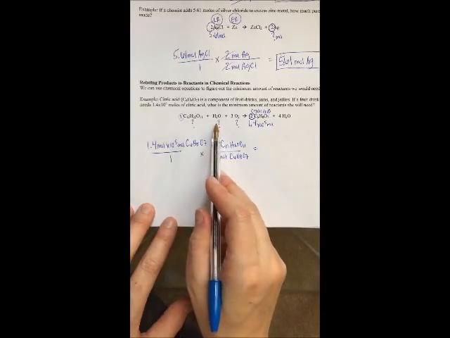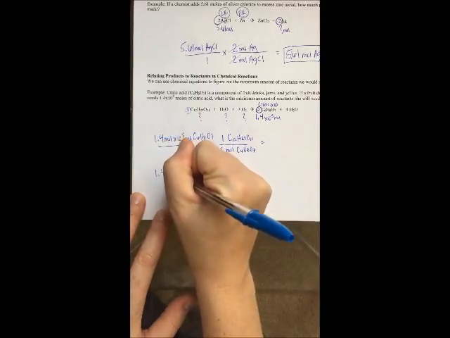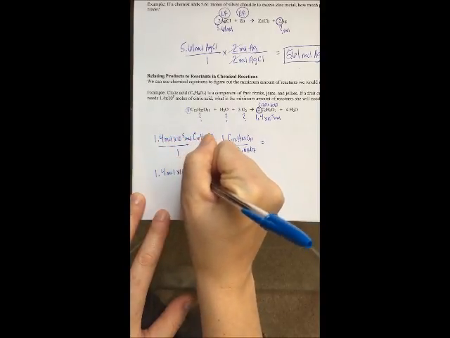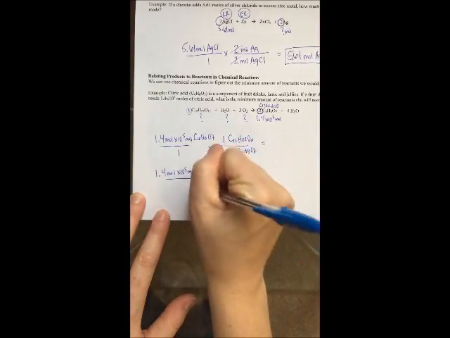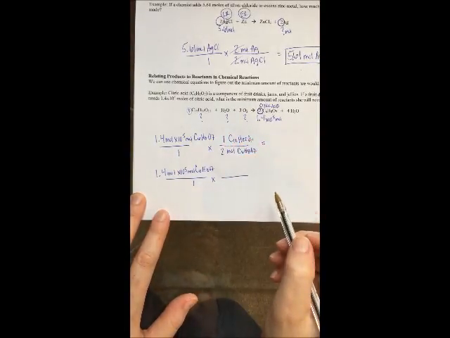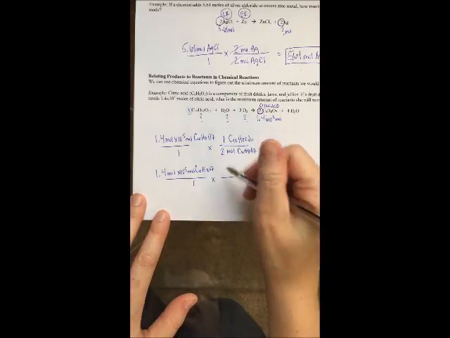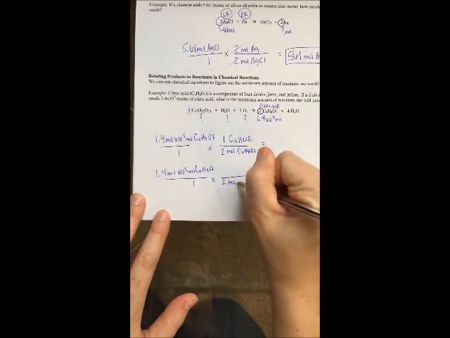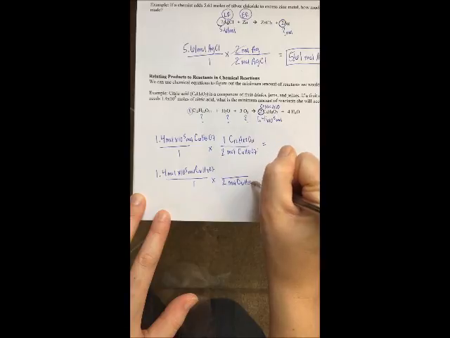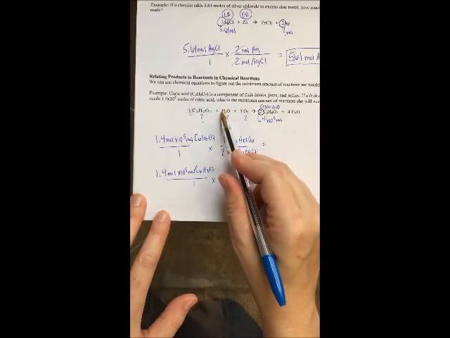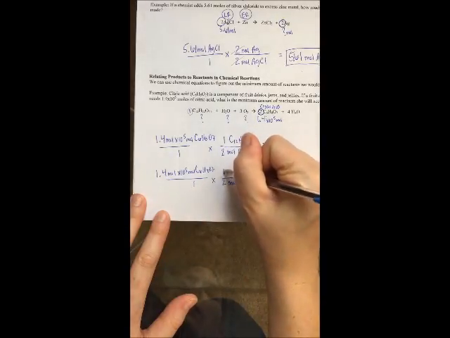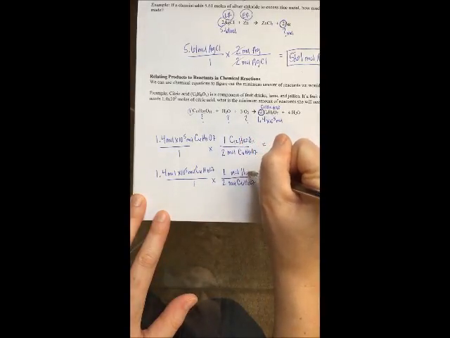You're going to set it up the exact same way to figure out how much water you need. You still have a 2 out in front of your citric acid. And now we're going to water. And there's nothing out in front of water either, so we'll assume that only 1 mole is needed.